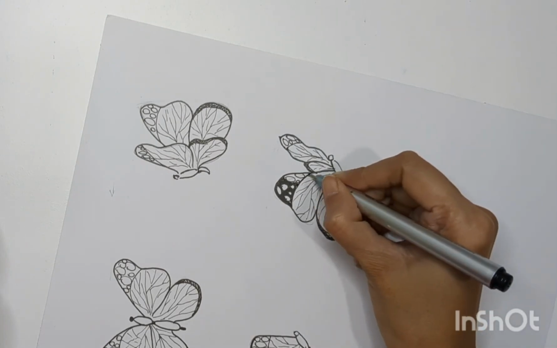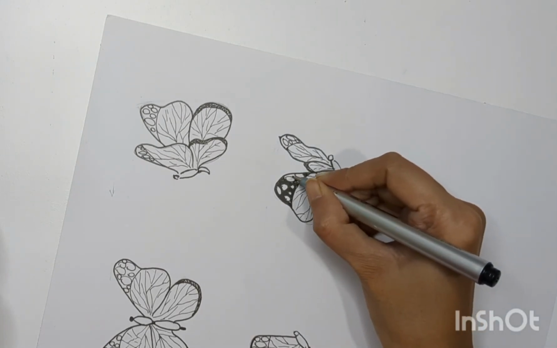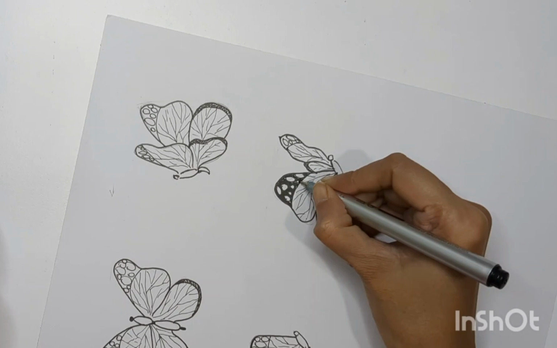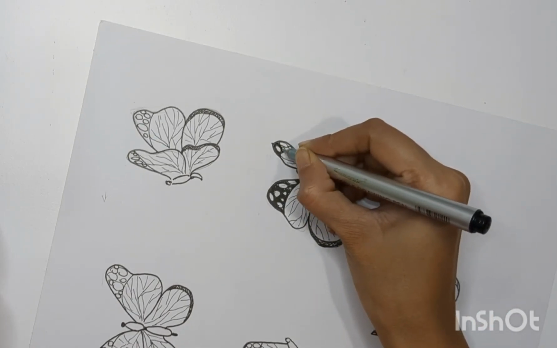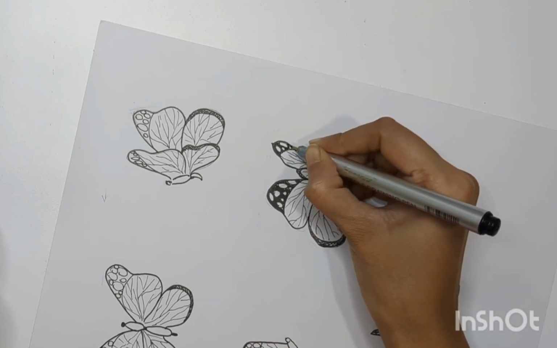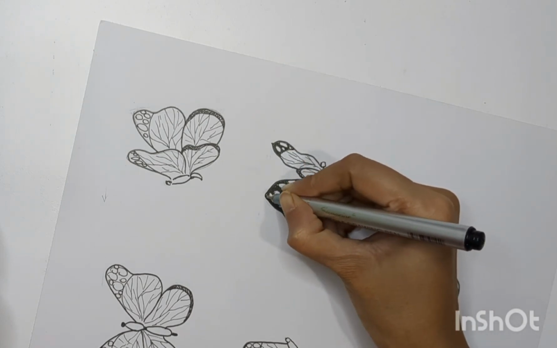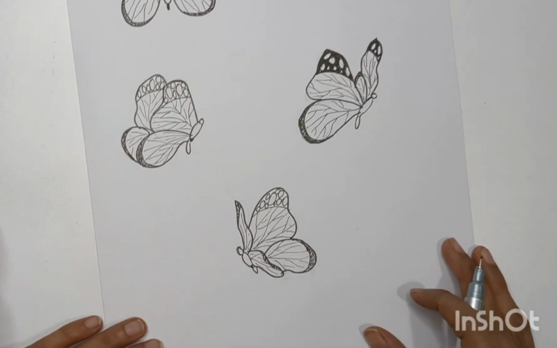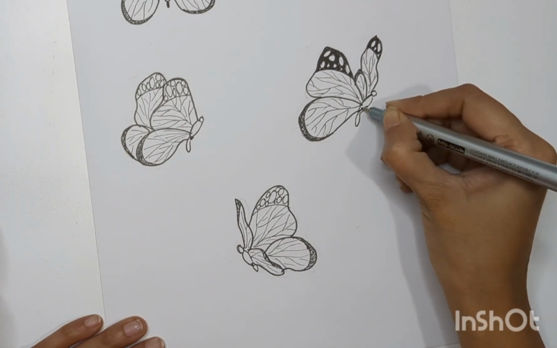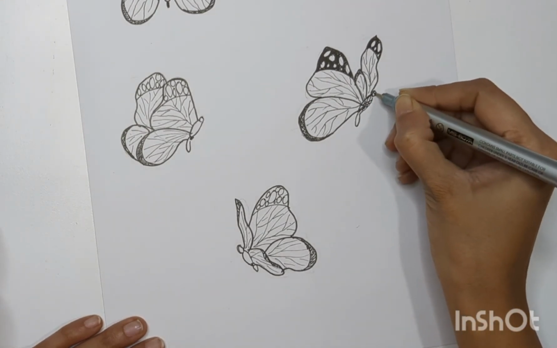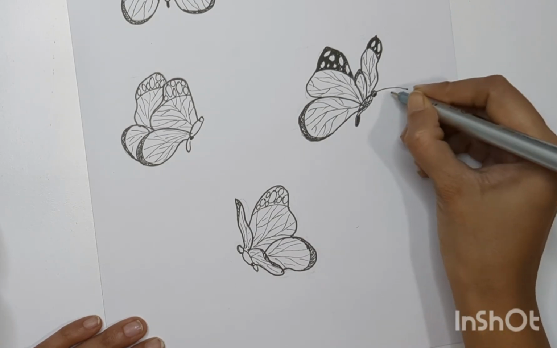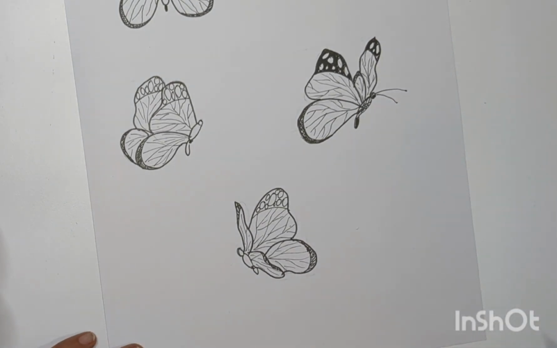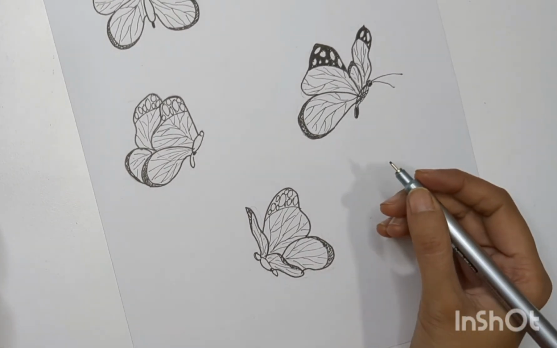When we do the same thing with watercolor, it's easy for us, because right now it is quite hectic to do these things, but as we're drawing I'm not doing anything fancy here. You can add a little bit of texture in the body and antenna of the butterfly. Same thing you can repeat for the other butterflies as well.